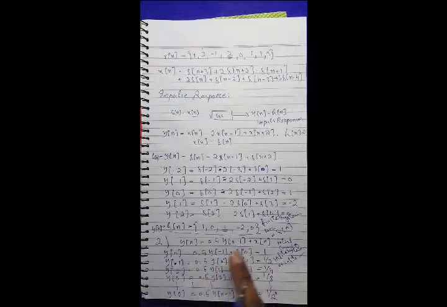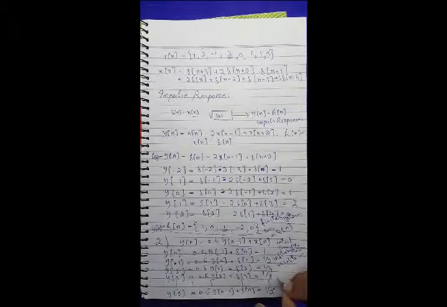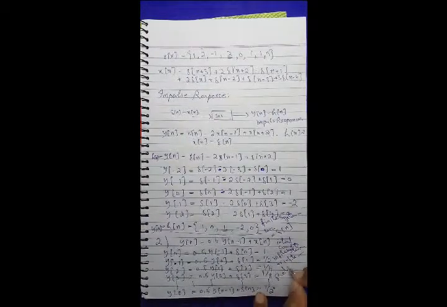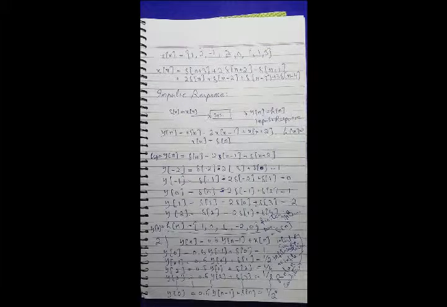And the condition we have used here, that I told you, that y of n is 0 when n is less than 0, this condition is known as the relaxed condition. This is a type of initial condition that I have already told you.